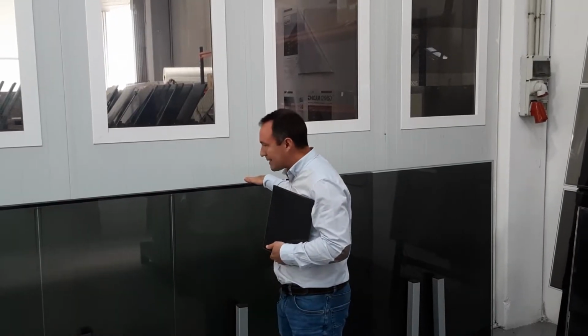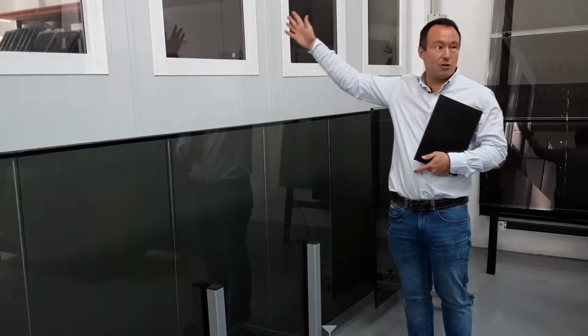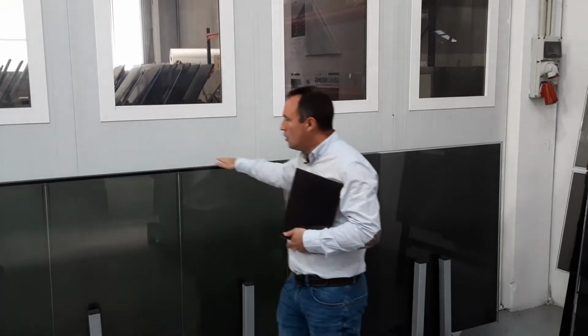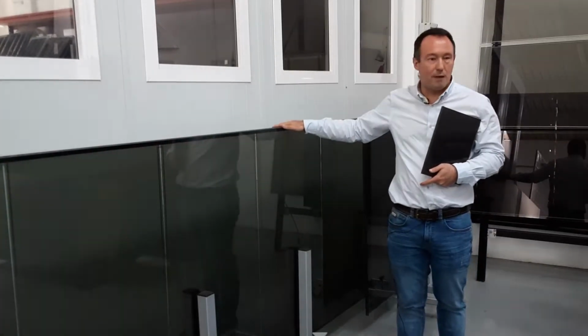If we exceed this size because we want a larger format like this one here, then we need to adhere them. These are called sub-modules. This glass is made up of 4 amorphous silicon modules. In this case, this larger size is a triple laminated glass.